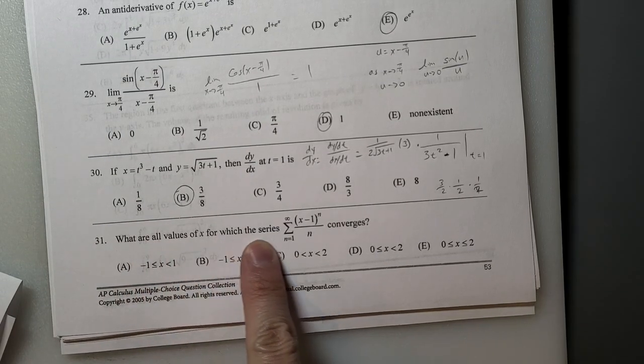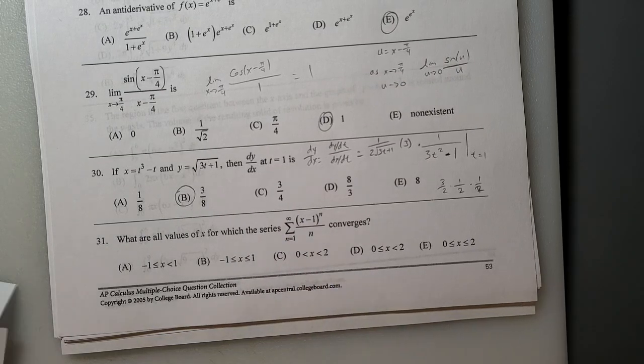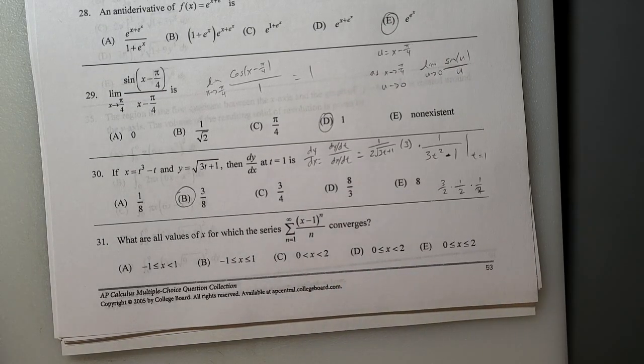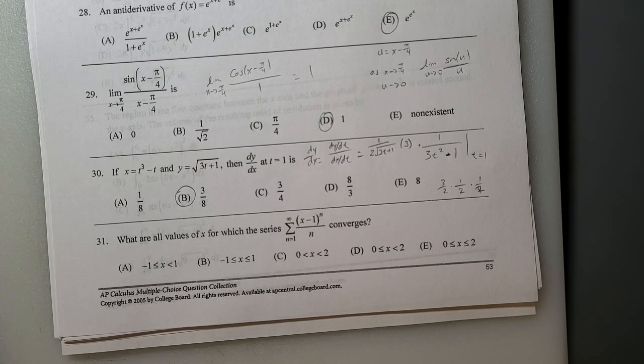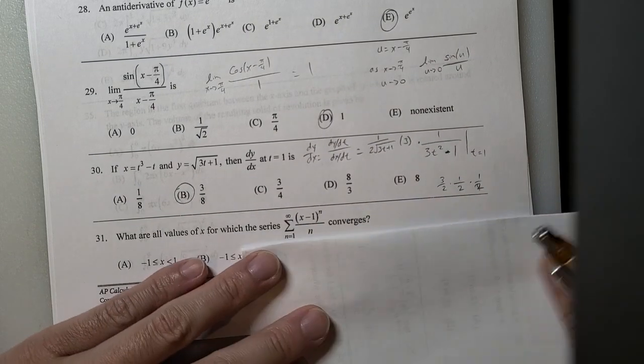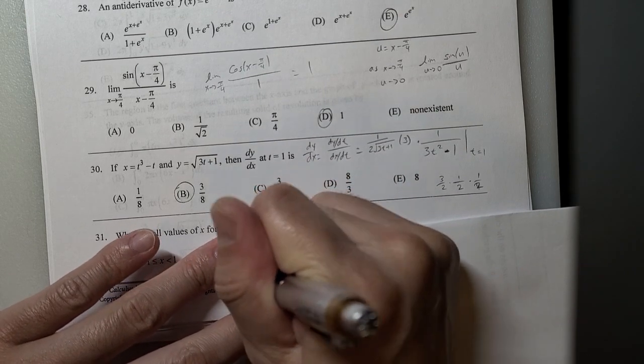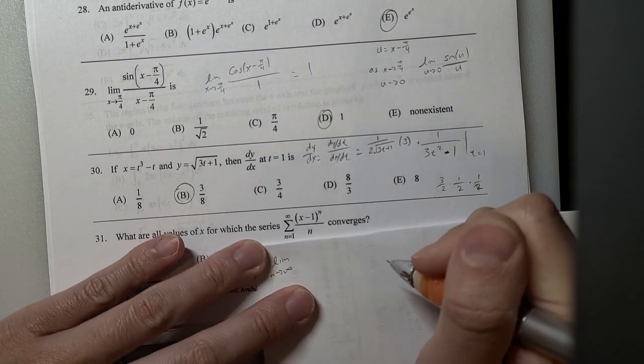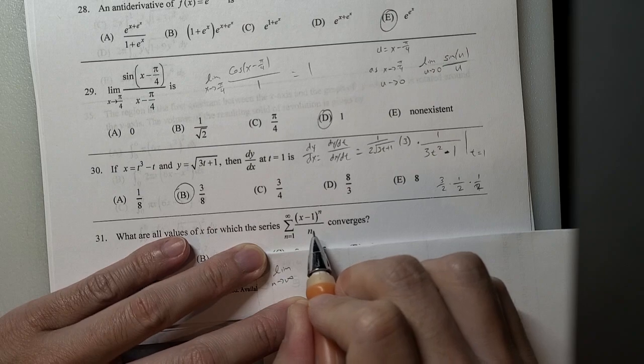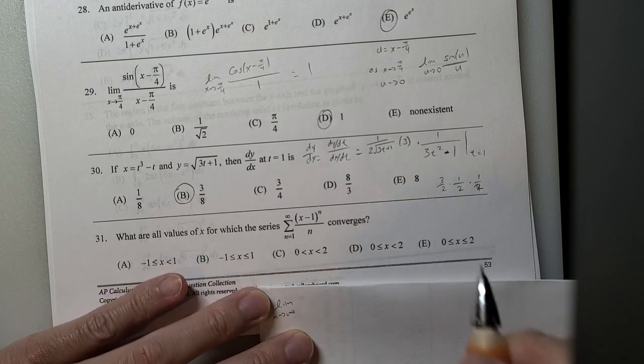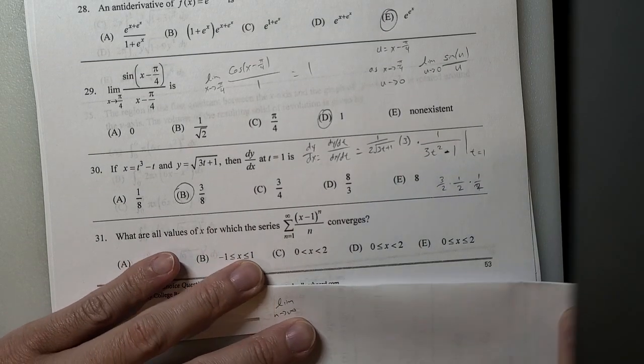For what are all values of x for which this series converges? This we probably want to do the ratio test, okay? So let me see if I can squeeze it in here. Sorry for the delay. Okay. So we want limit as n goes to infinity. Actually, I know what this answer is, but okay, let's just do it the long way.